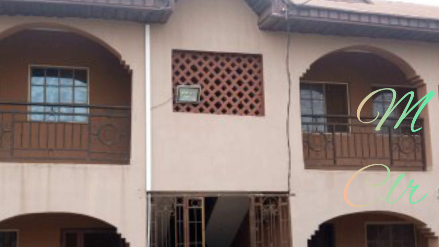You see why I keep saying that all buildings are not the same? Mr. S building, the same design with you, might cost him 30 million, while your own will cost you 7 million, while another person's will cost 35 million. It depends on the finishing. Finishing counts a lot.